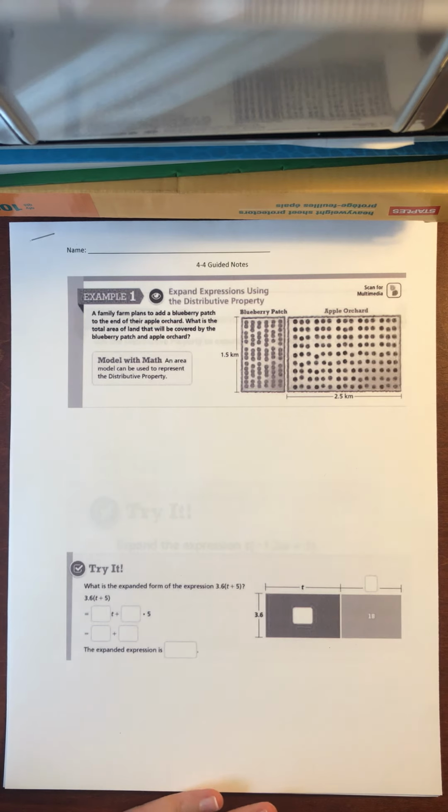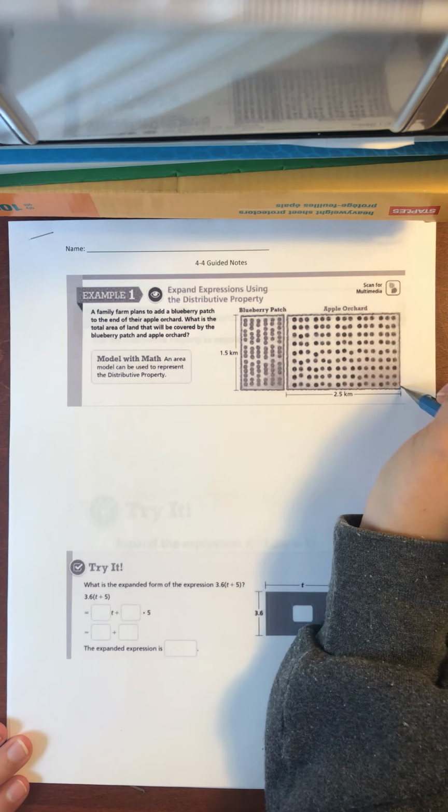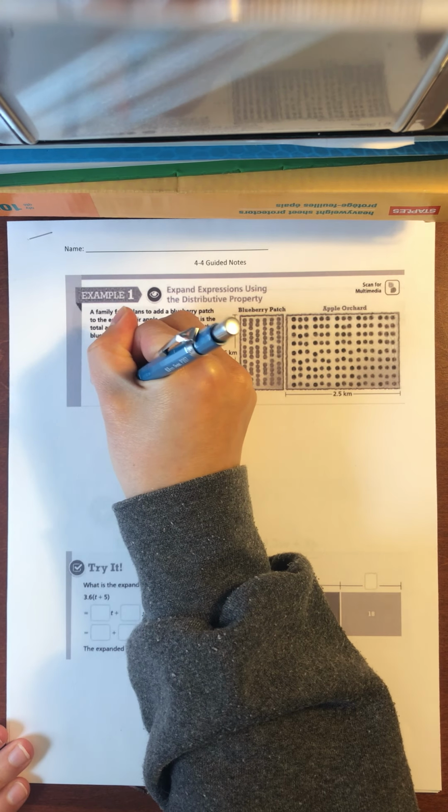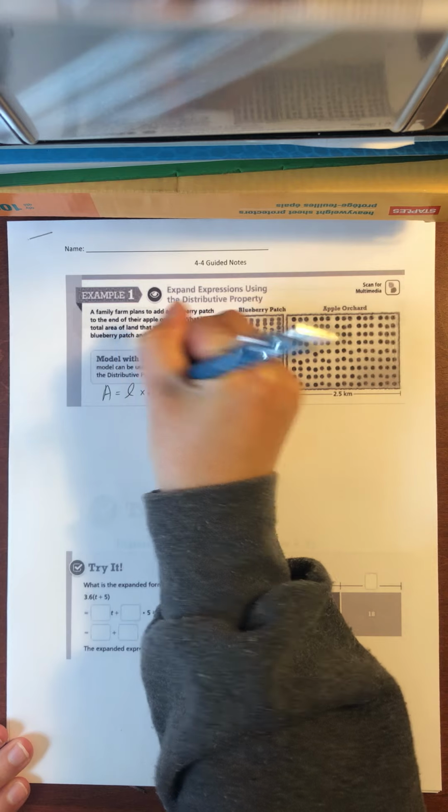Starting with example 1, a family farm plans to add a blueberry patch to the end of their apple orchard. What is the total area of land that will be covered by the blueberry patch and apple orchard? So remember, if we're finding the area of a rectangle, the formula is area equals length times width.